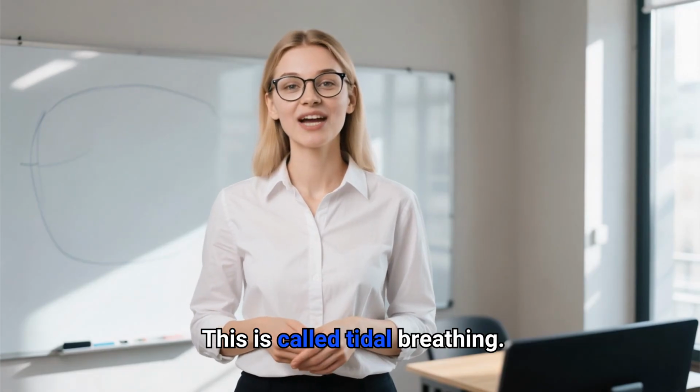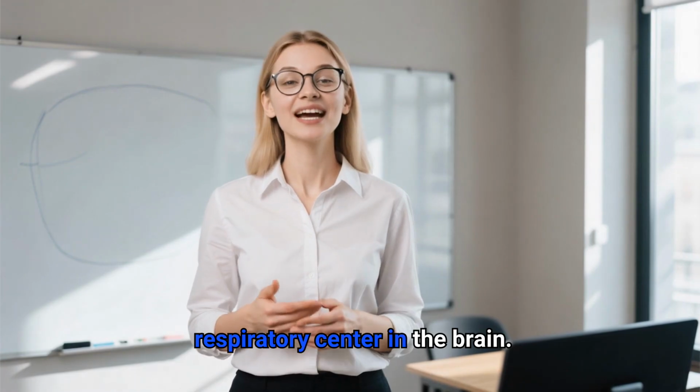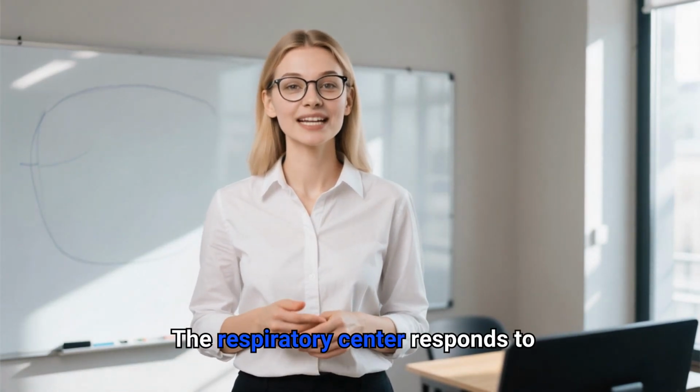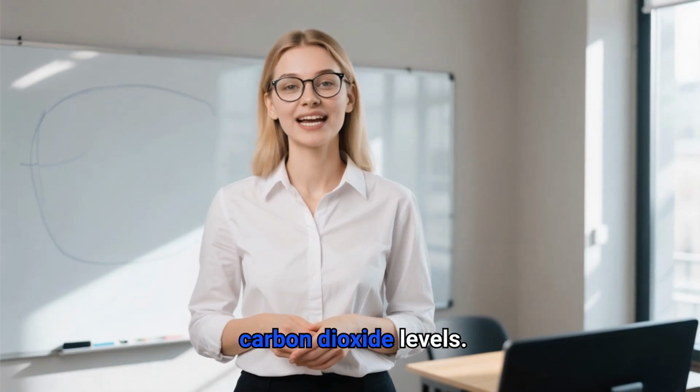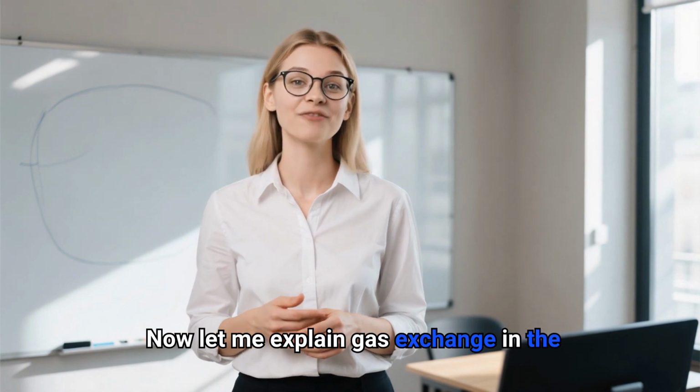This is called tidal breathing. Breathing is controlled by the respiratory centre in the brain. The respiratory centre responds to carbon dioxide levels. Now, let me explain gas exchange in the alveoli.